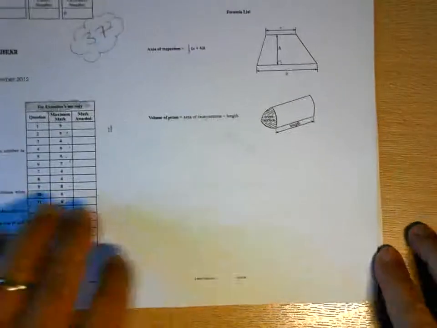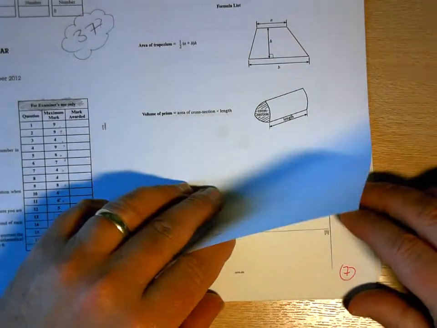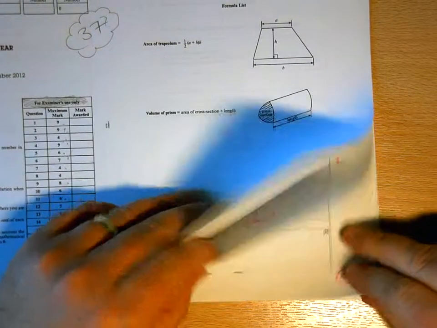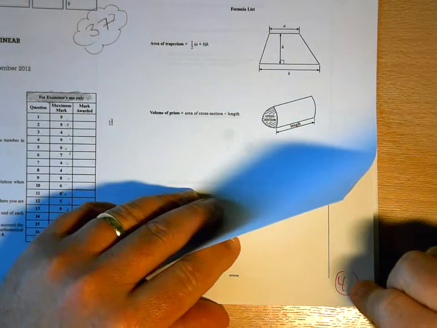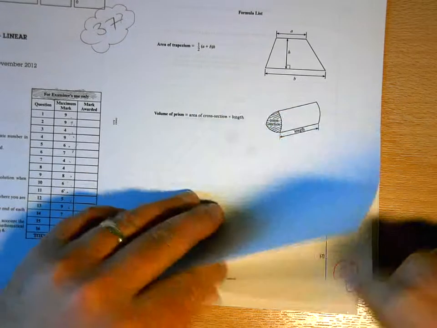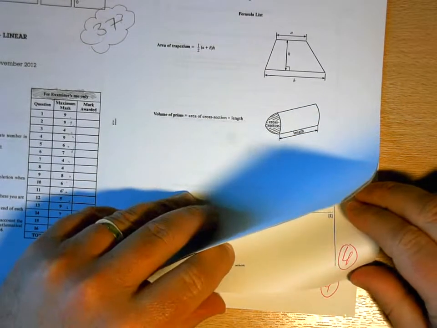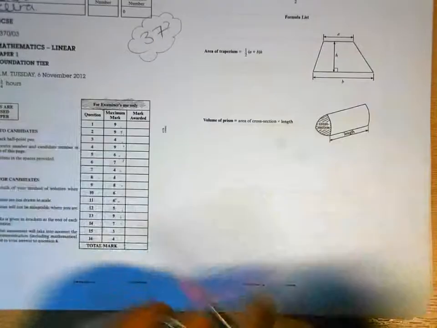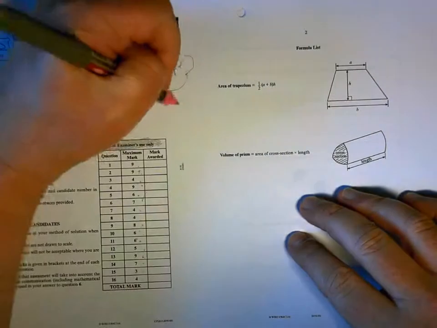Well, I think you've done better than 37. 7, 12, 17, 18, 19, 23, 27. No, actually, sorry, you haven't done better than that, you've done worse than that.